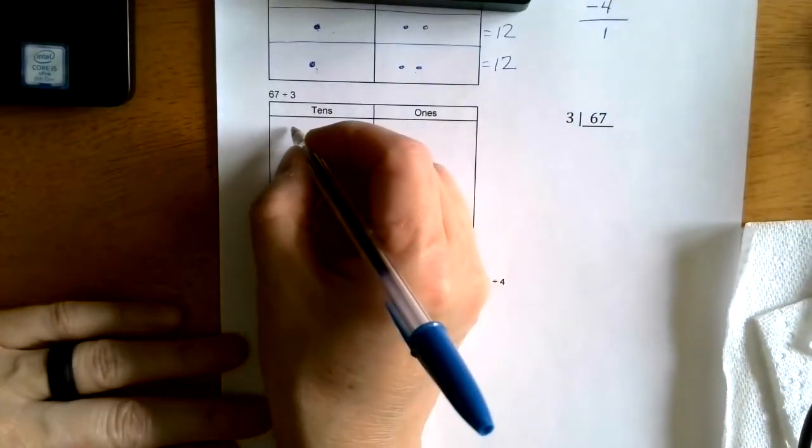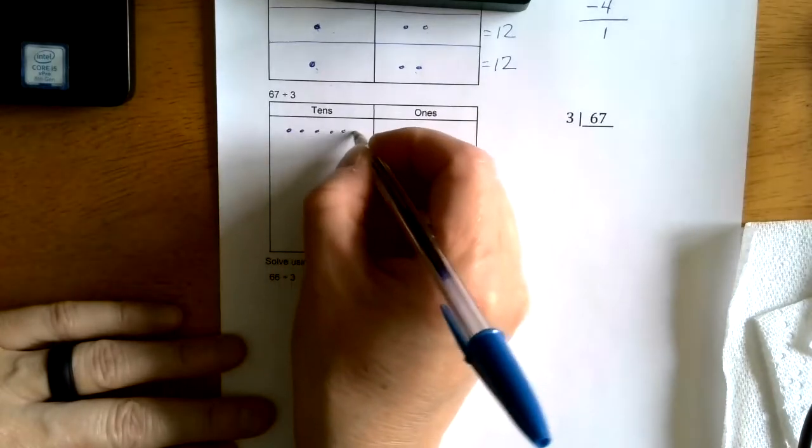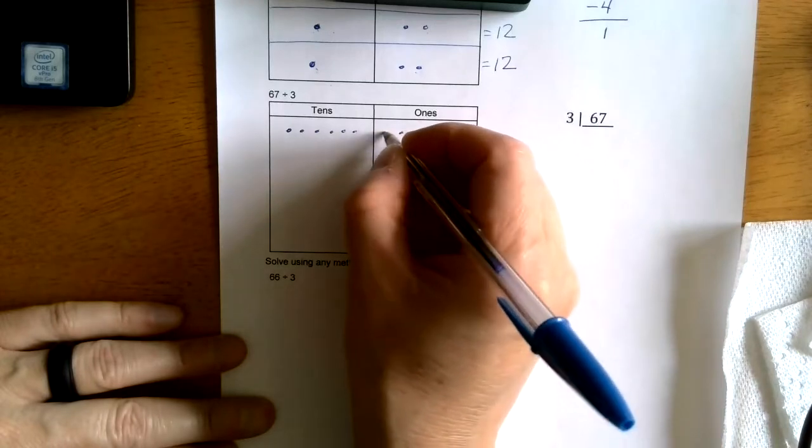Next one is 67 divided by 3. Well, 67 I know is 6 10s and 7 1s.